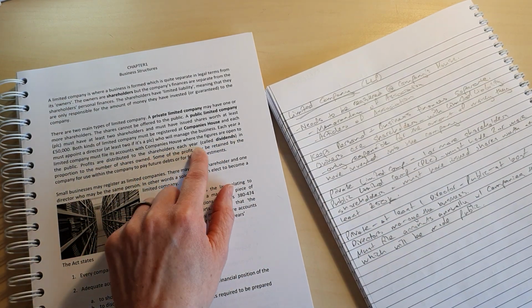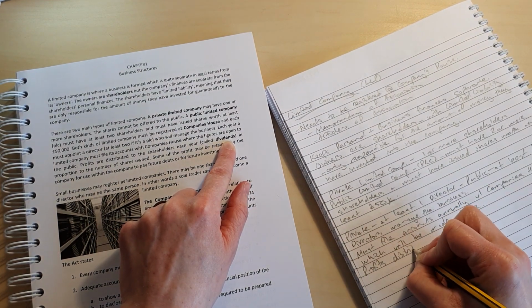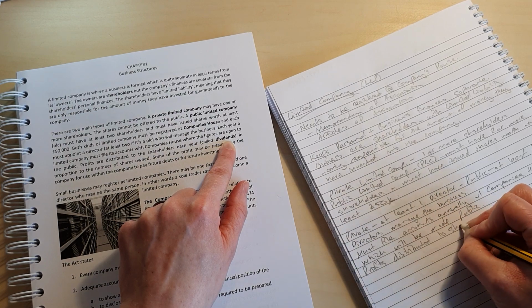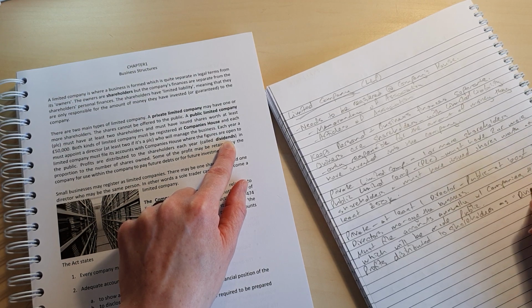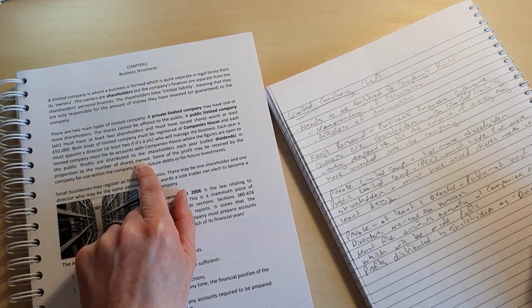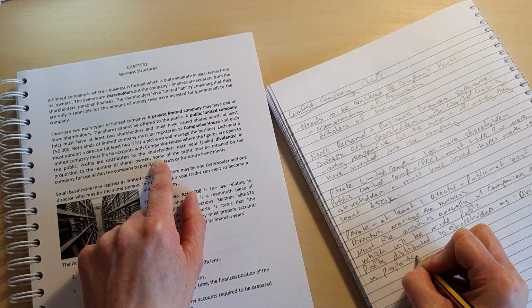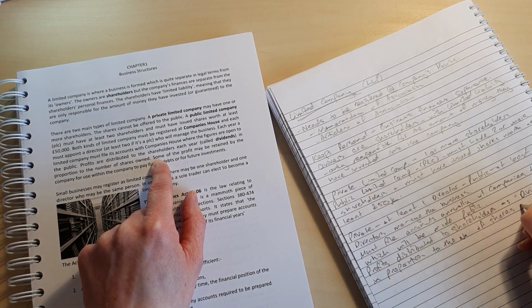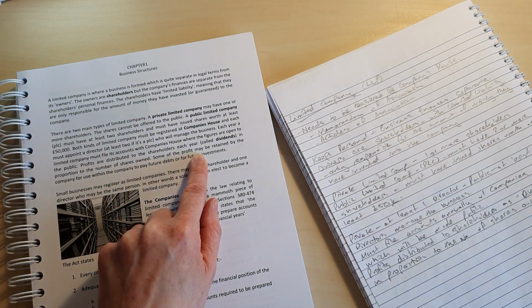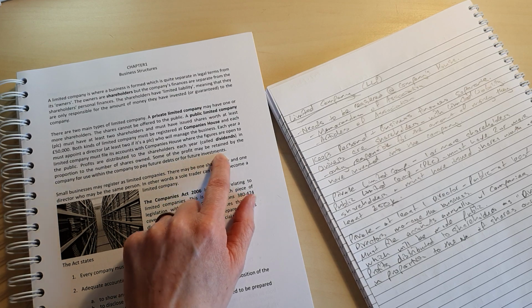Profits distributed to the shareholders each year are called dividends, in proportion to the number of shares owned. Some of the profit may be retained by the company for use within the company to pay future debts or for future investment.